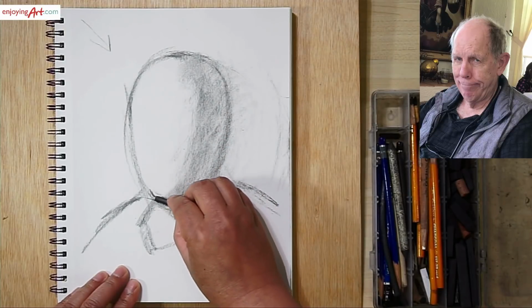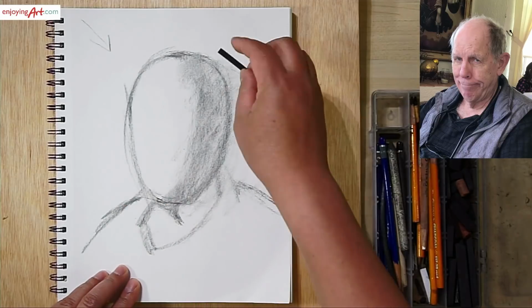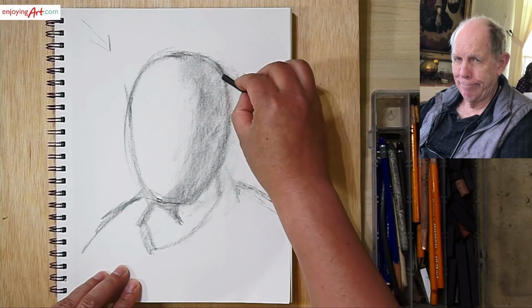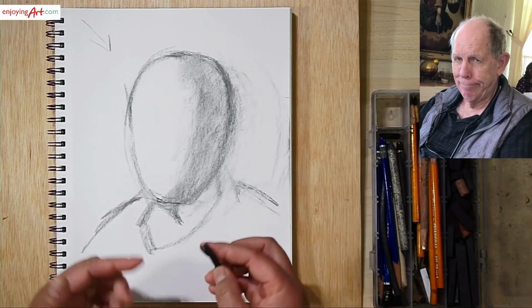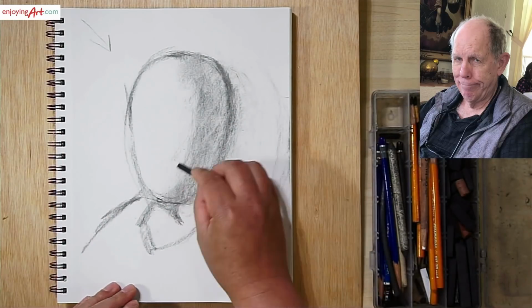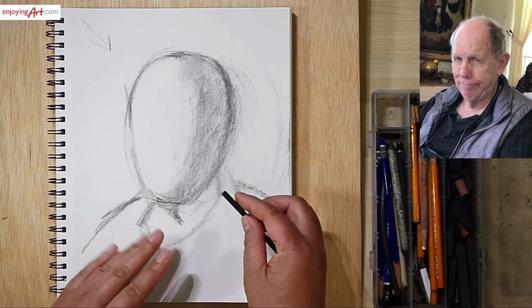So I want you to not get distracted by the details. I always think about a general shape. This is the general shape. Okay, after you establish this big shape, we're going to build up on top of this.